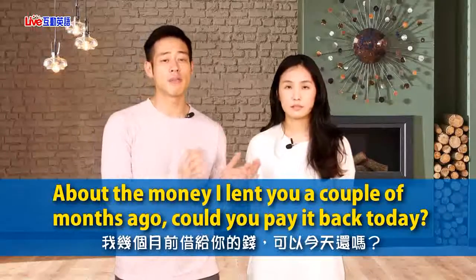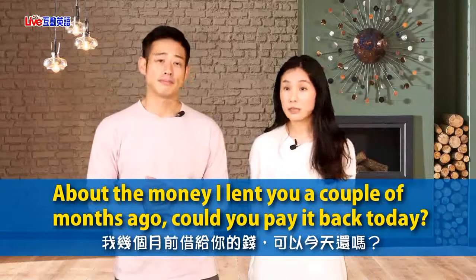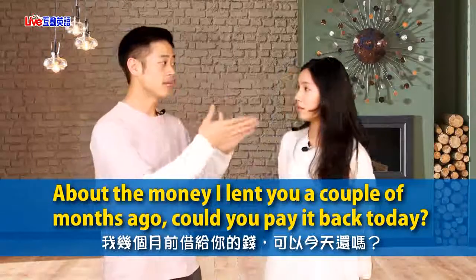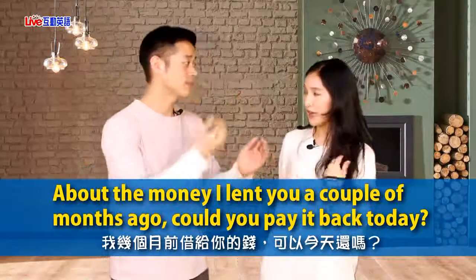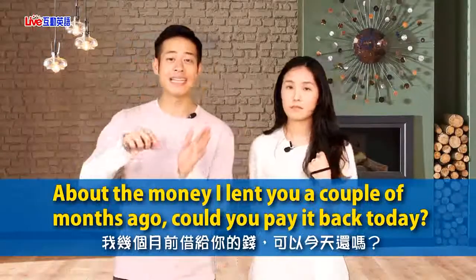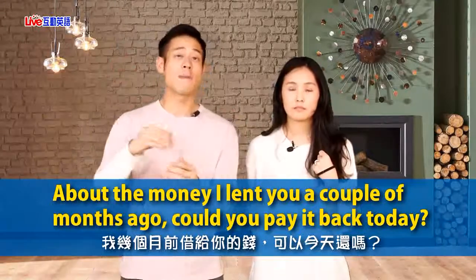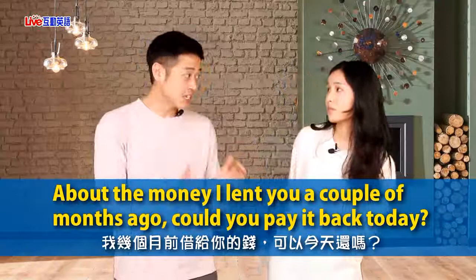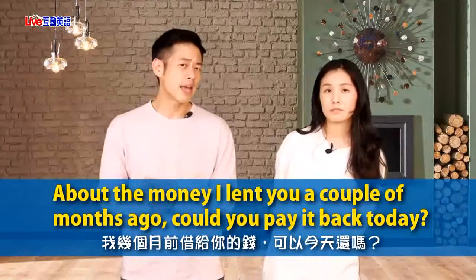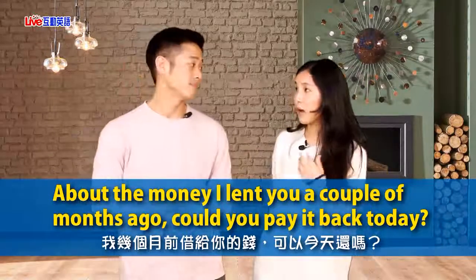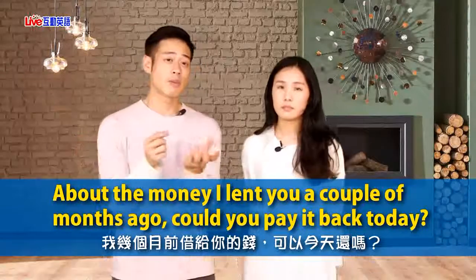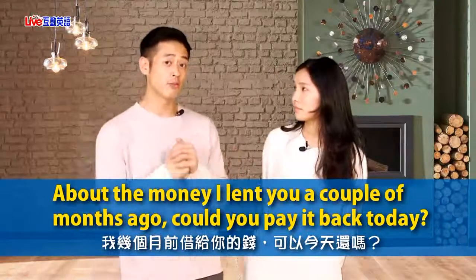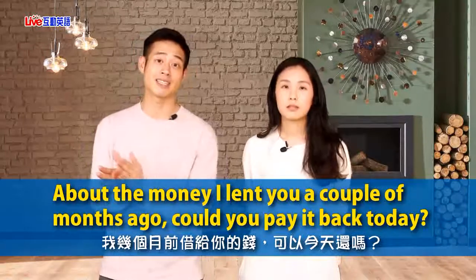About the money I lent you a couple of months ago, could you pay it back today? So there are two key points here: lend, and pay it back. Lent is the past tense of lend, L-E-N-D. I lend money to you. About the money is the money I lent you a couple of months ago. Could you pay it back today? Why not say Can you pay it back today? Because could gives the other person some room. You can also say Can you pay it back today.